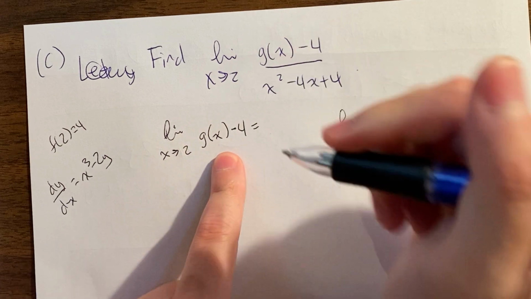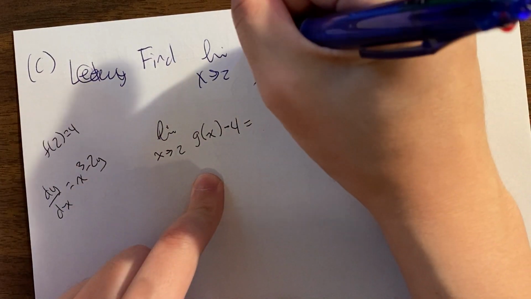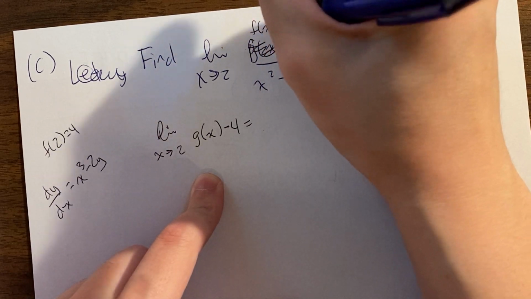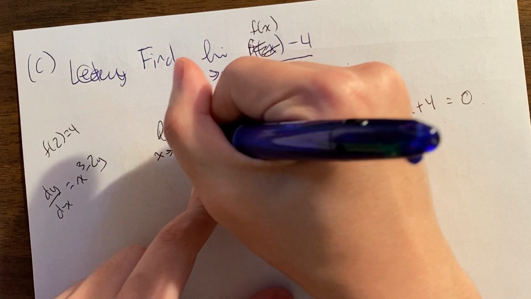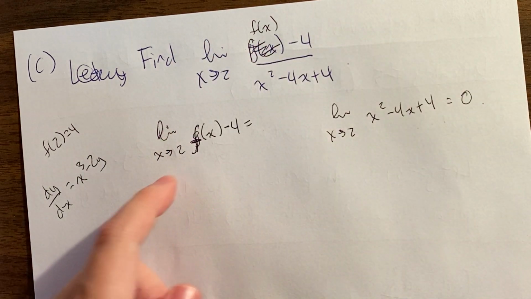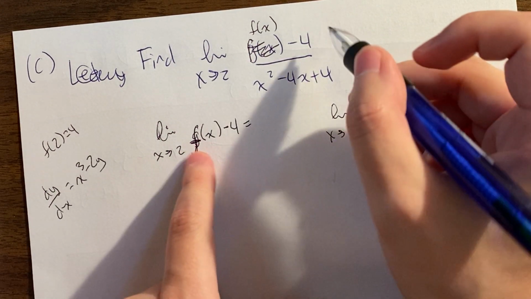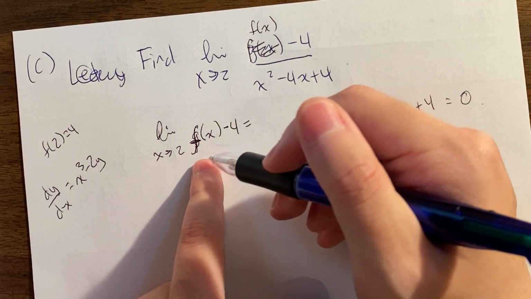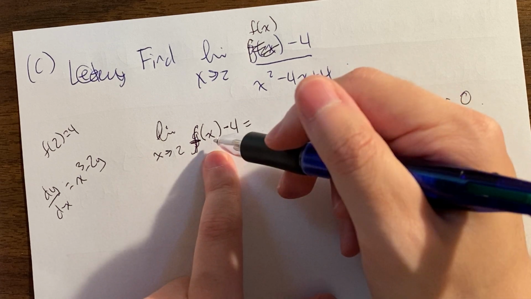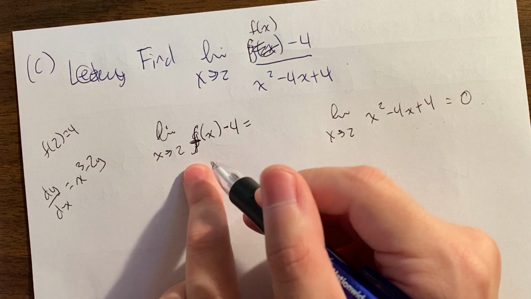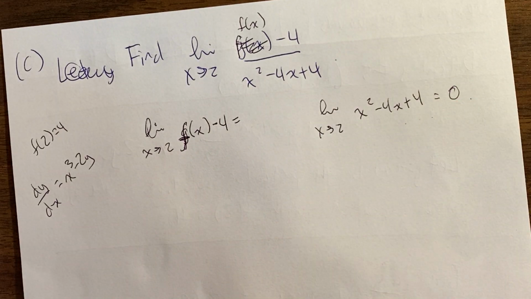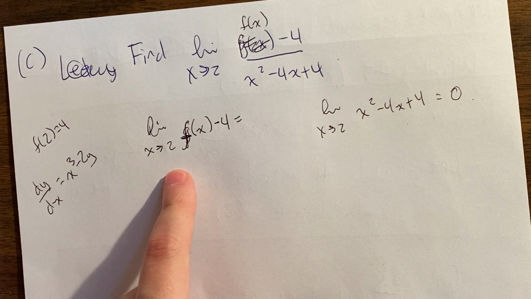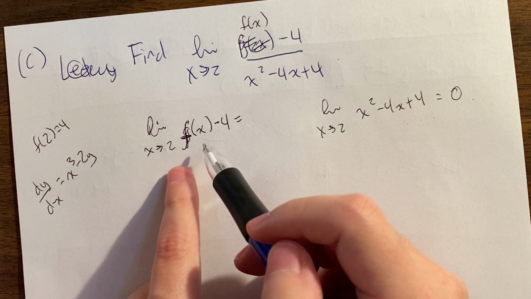Some students get confused because they're like, oh, I have a g here. I really should have an f. Sorry about that, a little bit of a mistake there. I have an f here because we're dealing with f. I don't know why I used g. Hopefully you don't mind that, but we have f of x here. Some students get confused how to plug in 2 into f of x. It's easy to plug 2 into the other one, and it's harder to plug 2 into this one. Well, if I had written the correct function in the first place, it's actually pretty easy to plug in f of 2. It would be very hard to plug in g of 2 because we have no idea what g is, but f of 2 is pretty easy.